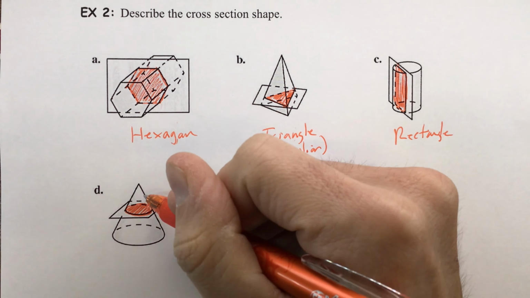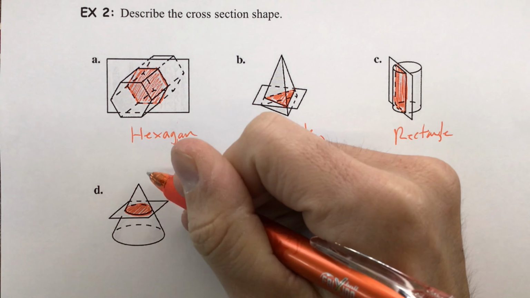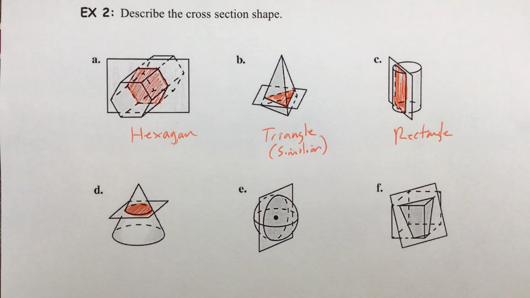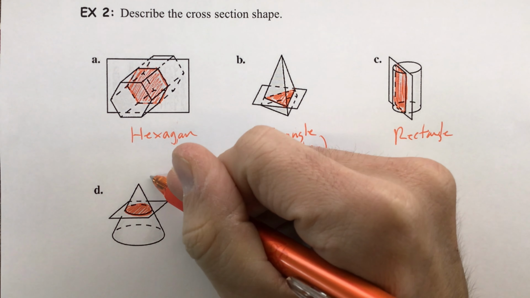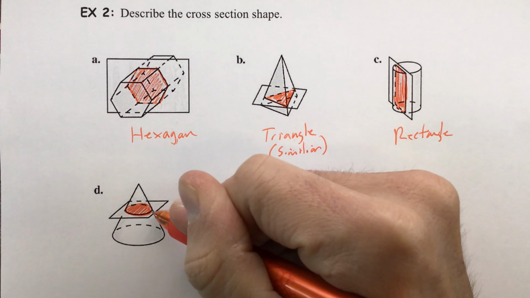Or if you go perpendicular to the base of this thing, you get a really interesting one, which by definition, and this is oddly true, will be a parabola, the graph that you get from quadratic functions. If you go vertically through this, you end up creating a parabola.